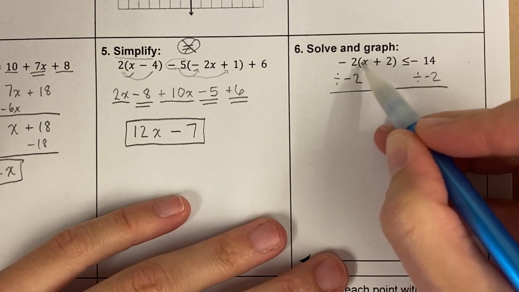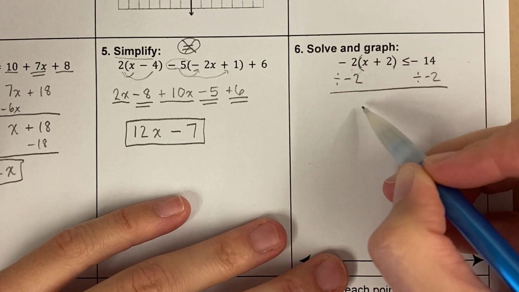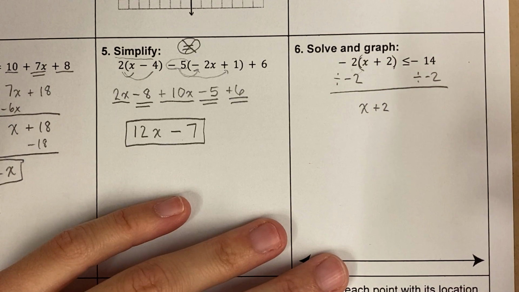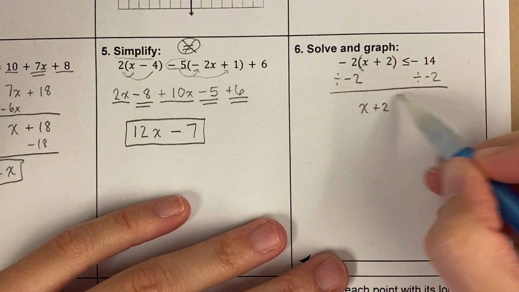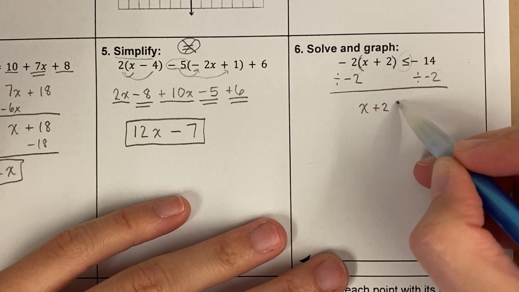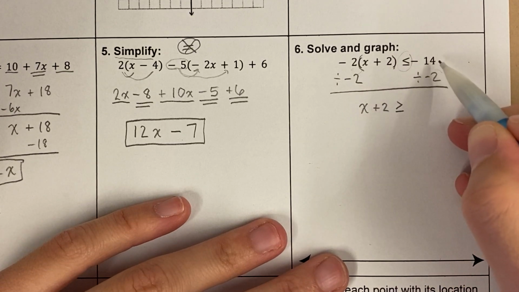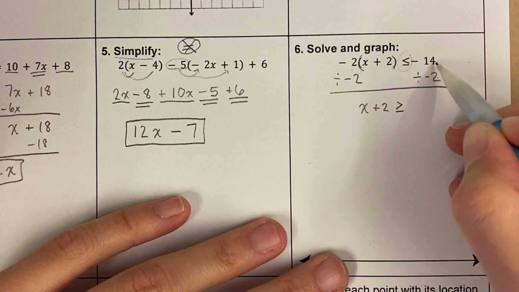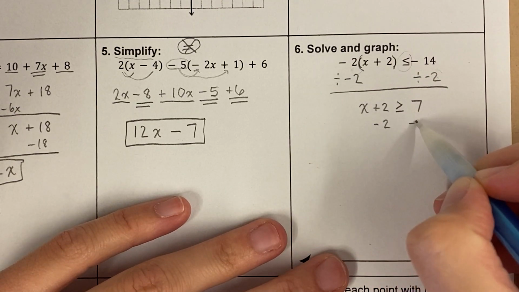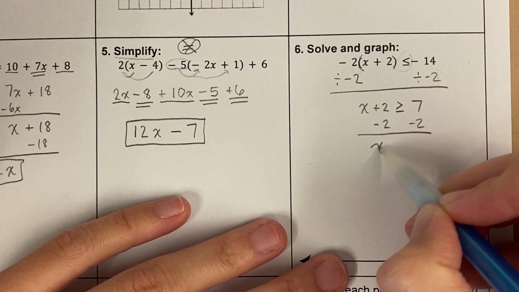So when I divide, this was being multiplied by -2. So now that it's not being multiplied, I don't even need the parentheses because that's what the parentheses meant. I just divided by a negative. Look what happens to my sign. Remember, when I divide by a negative, my sign flips. Negative divided by negative is positive, and 14 divided by 2 is 7. And now look, I'm almost done. I just need x by itself.